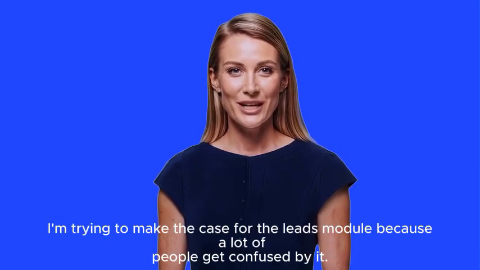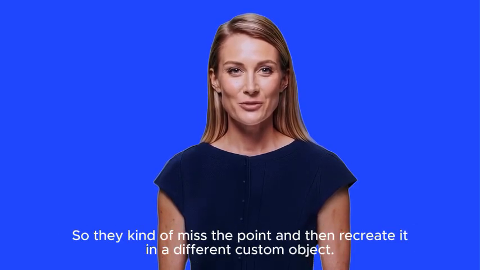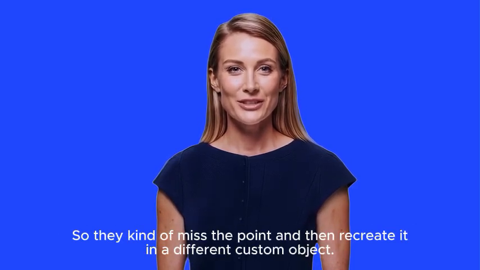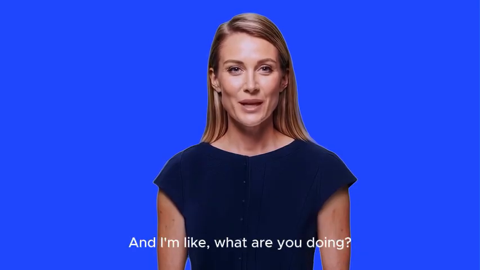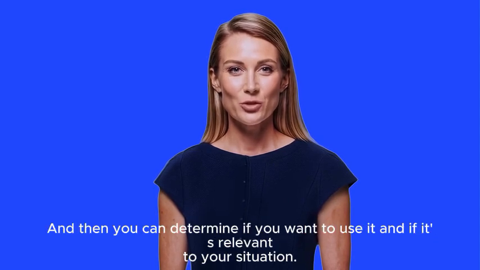I'm trying to make the case for the leads module because a lot of people get confused by it, then they don't use it, and then they end up creating in the future the functionality that the lead served in the first place. So they kind of miss the point, and then recreate it in a different custom object. And I'm like, what are you doing? It already existed. So it's really important to get an understanding of why this was built the way that it was, and then you can determine if you want to use it and if it's relevant to your situation.